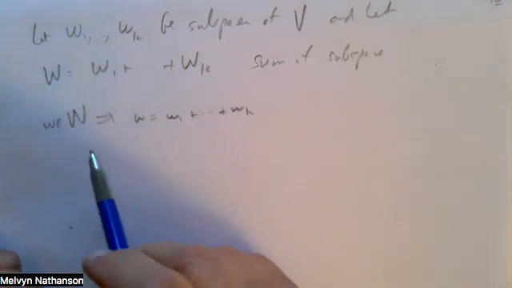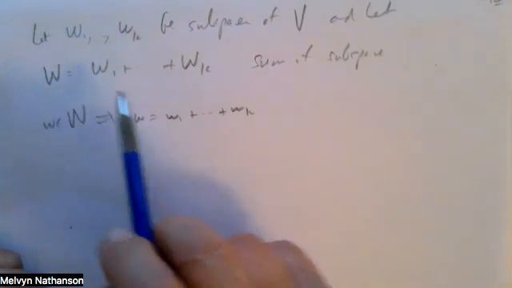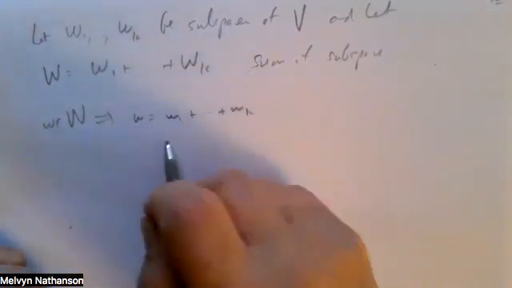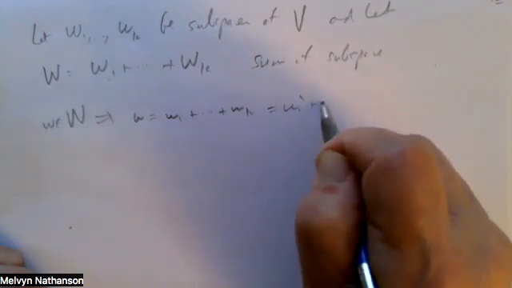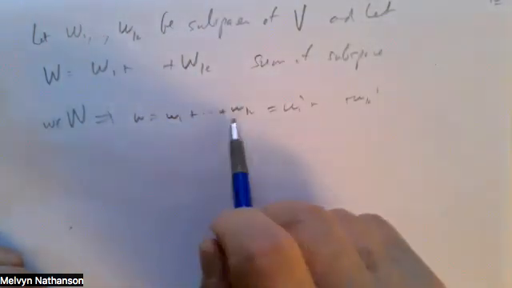And sometimes you can represent the vector W in multiple ways. It can be written as one sum of k vectors and maybe another sum of k vectors. These vectors aren't all the same.